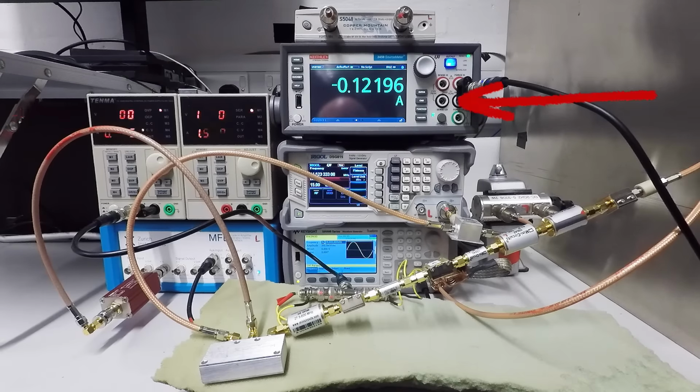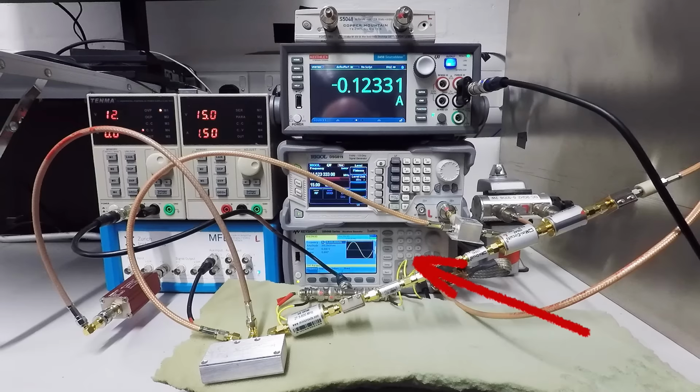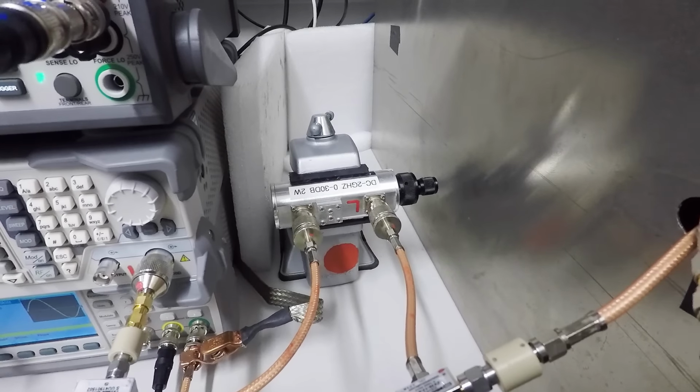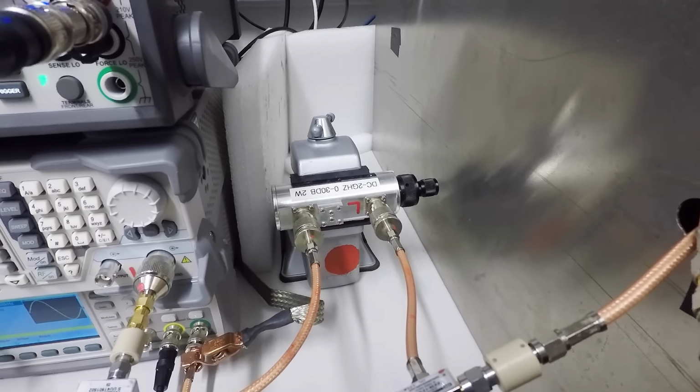On the right, the large green display, that's our DC power supply, remote controlled to adjust the Helmholtz coil setup. Our signal generator just below the DC supply. And finally on the bottom there is our waveform generator, which drives our modulation coils. And lurking just at the back there we have our variable attenuator.